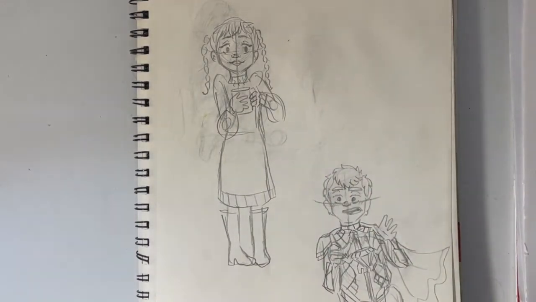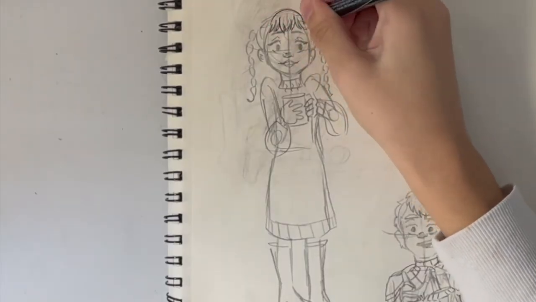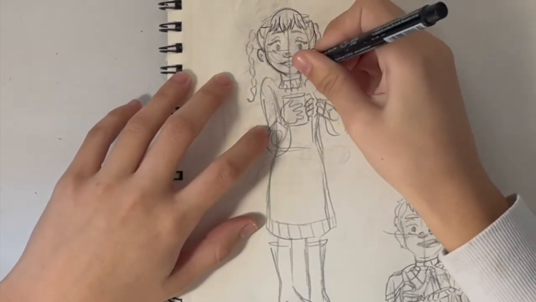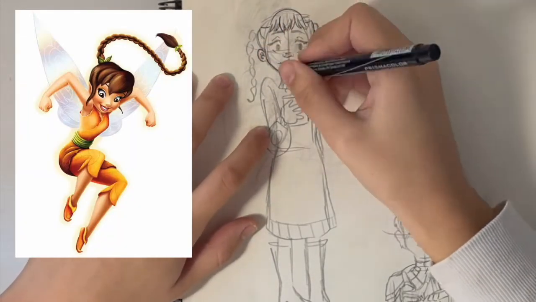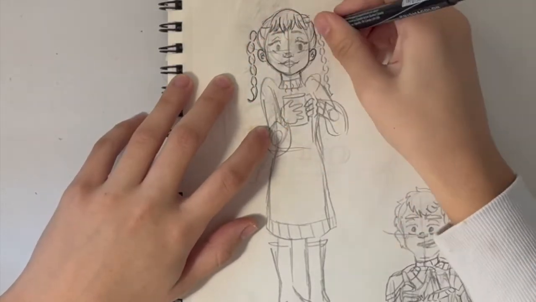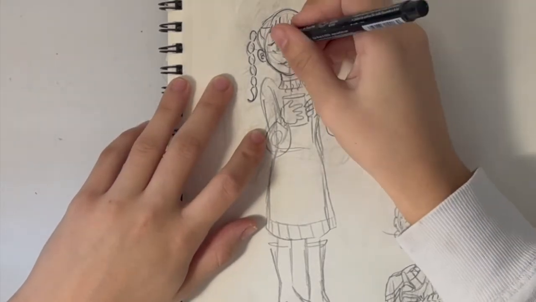Starting with the girl, I am giving her this cute hairstyle with these bangs and these ponytail braid kind of things. You know what it kind of reminds me of? It reminds me of that fairy from Tinkerbell. I think she's like an animal fairy because she has this braided ponytail going on, except this is two ponytails. But anyways, this is the story I had in mind for this girl.